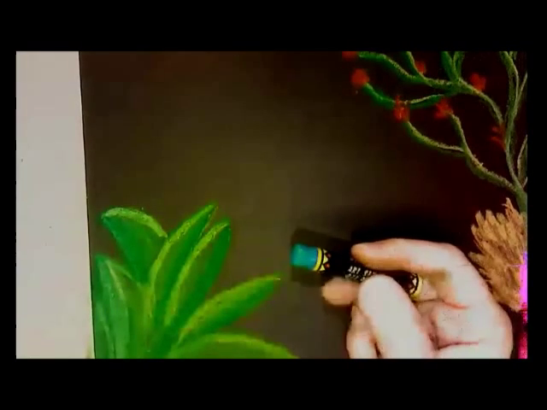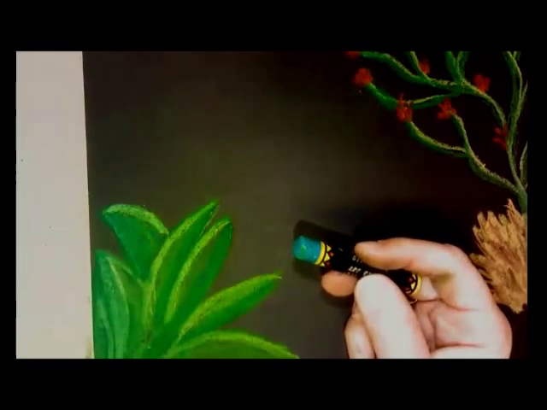This color here kind of looks blue on the screen, but it actually is kind of a turquoisey green. When I blend it with my other green, it gives a little turquoisey in with it, but it still is a green when it gets done. It doesn't look like it when you look at it on the stick here.